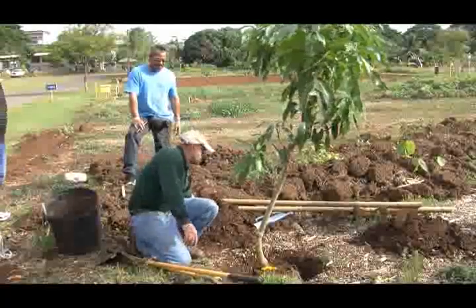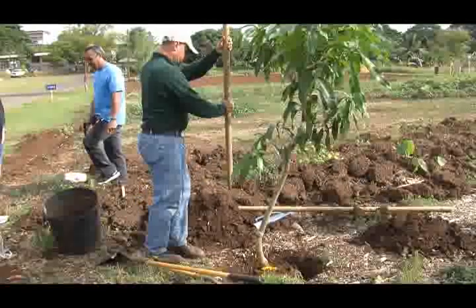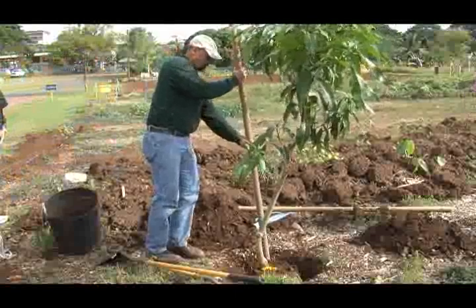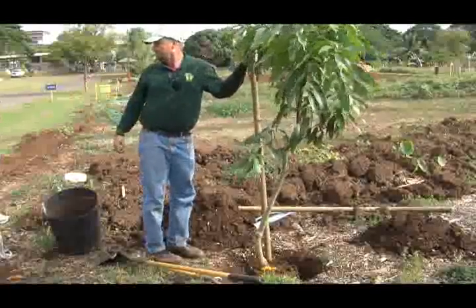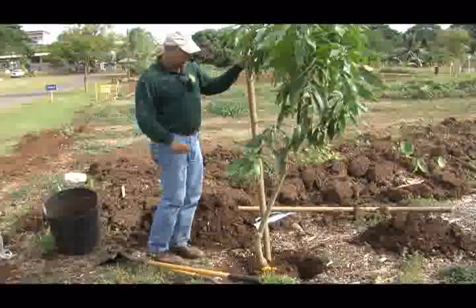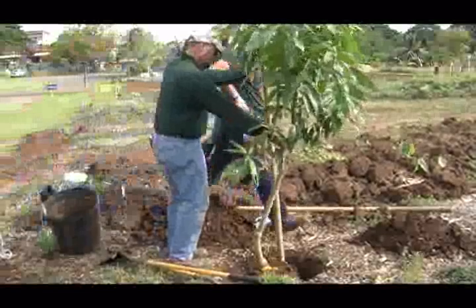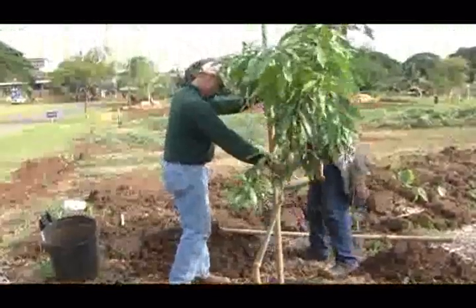Now what we need to do is stake. Okay, so can we have a couple other volunteers? Here we go. Okay, come on guys. So grab the stake pounder. Okay, you ready?